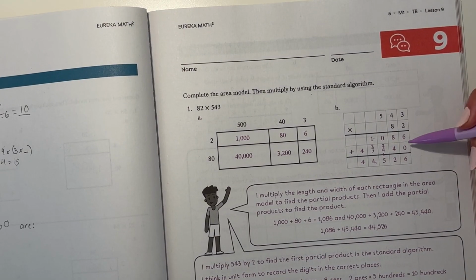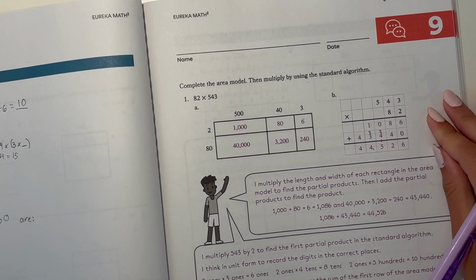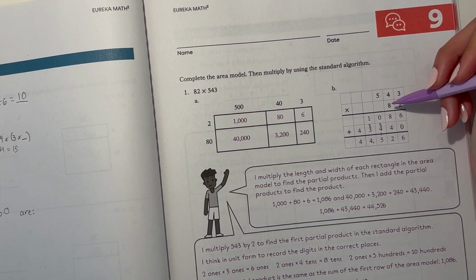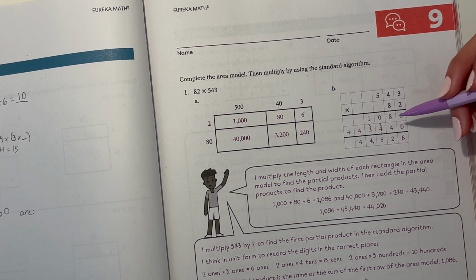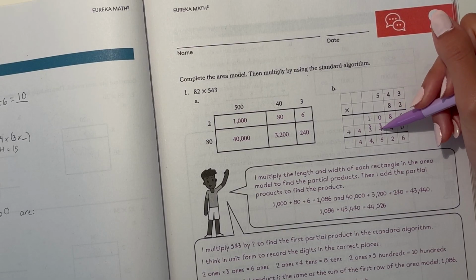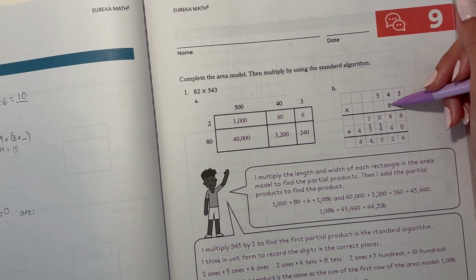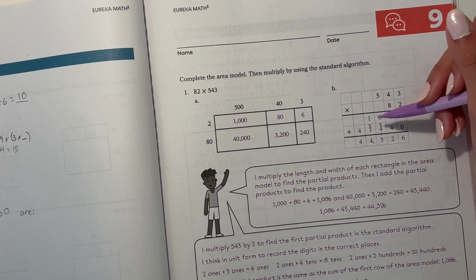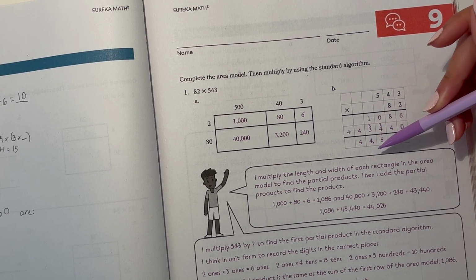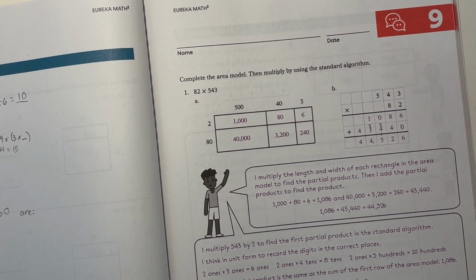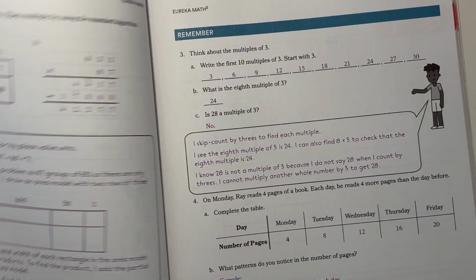Okay, and next we add a 0 because we're going to the next place value. 3 times 8 is 24, 4 times 8 is 32, plus the 2 is 34, and 5 times 8 is 40, plus the 3 is 43. So if you add it all together, you get 44,526. So that is your answer to 82 times 543.